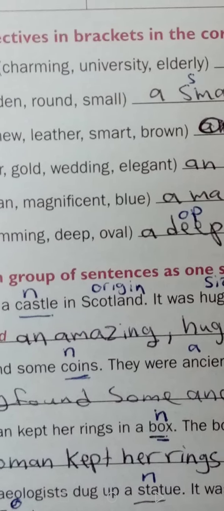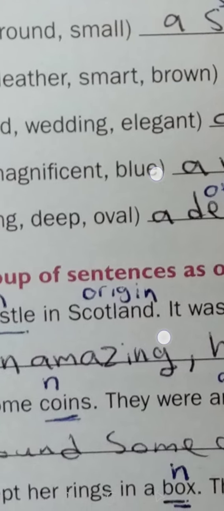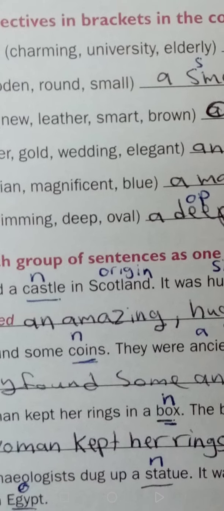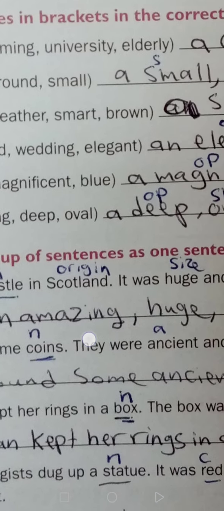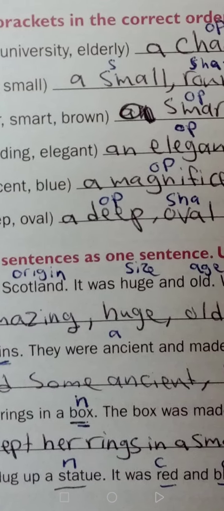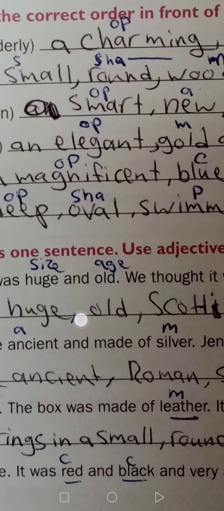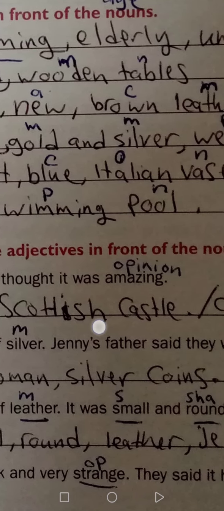I have the word Scotland. You either leave Scotland as it is and put it at the end of the sentence, or you change this word into an origin adjective. What is the adjective of origin from the word Scotland? It is Scottish. It was huge is a size, old is age. We thought it was amazing is opinion.